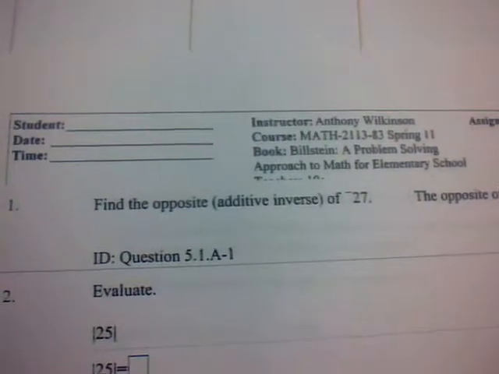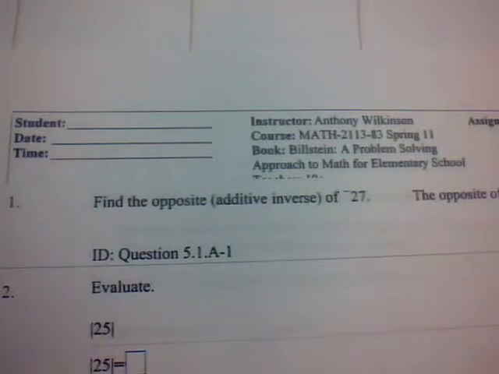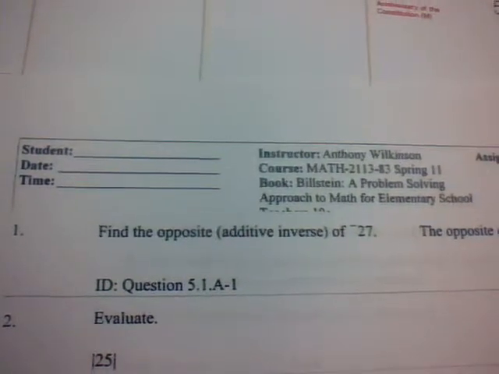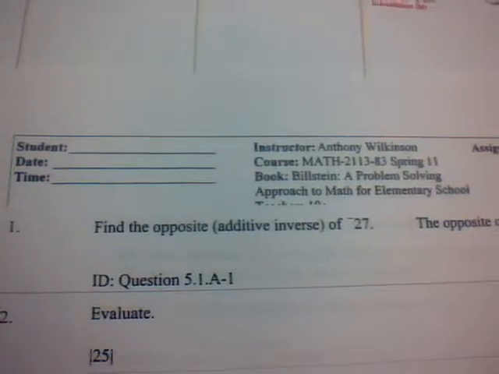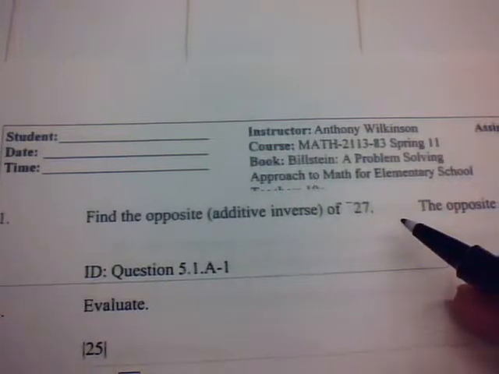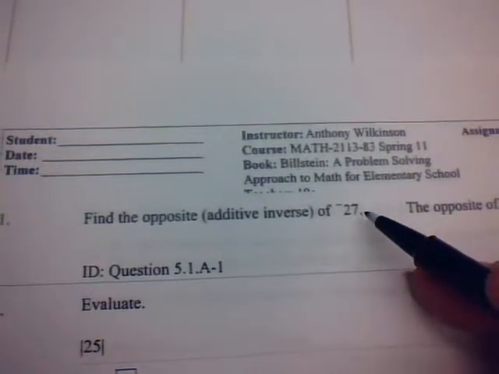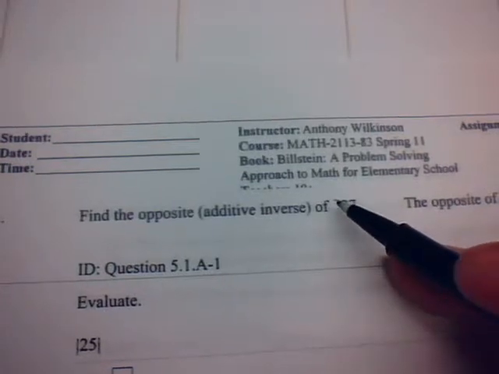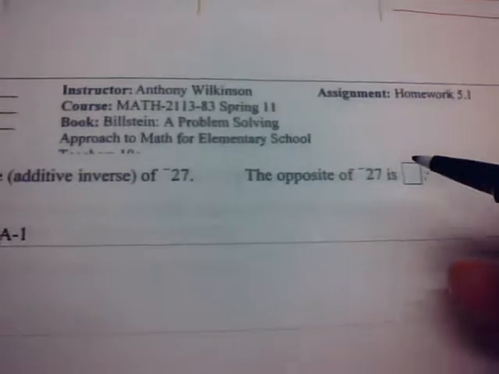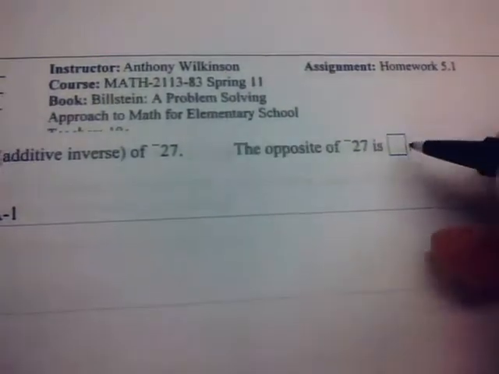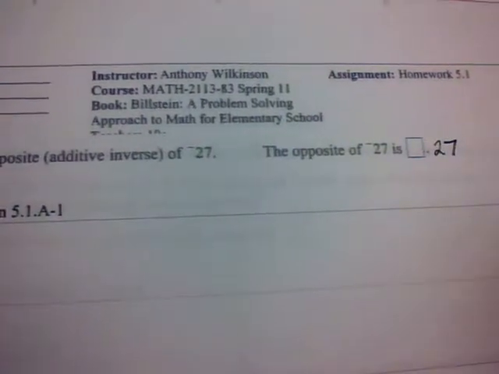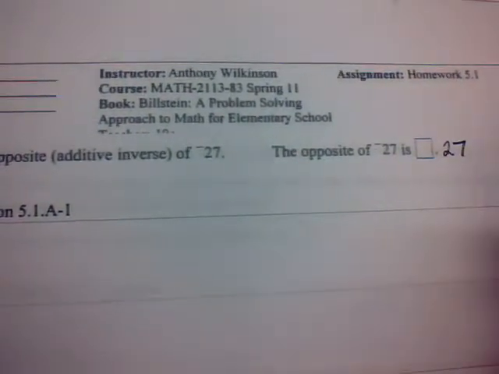Okay, we'll look at some of the homework problems that are in section 5.1. We'll start with problem number 1, where it says find the opposite or the additive inverse of negative 27. Pretty much when we find the opposite, all we're doing is simply changing the sign to the opposite. So if we have negative 27, then the opposite or the additive inverse of negative 27 will simply be 27. So just simply change the sign.